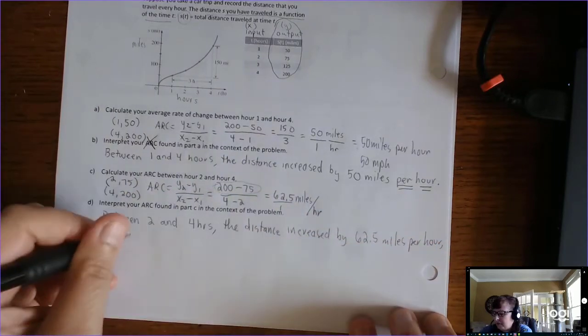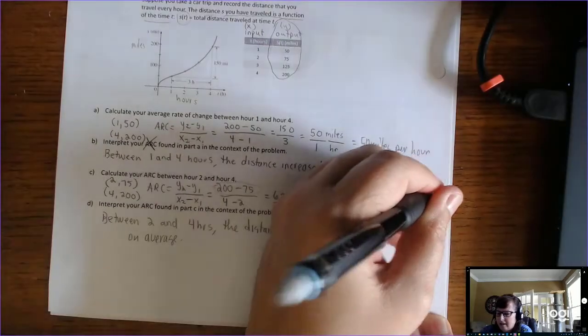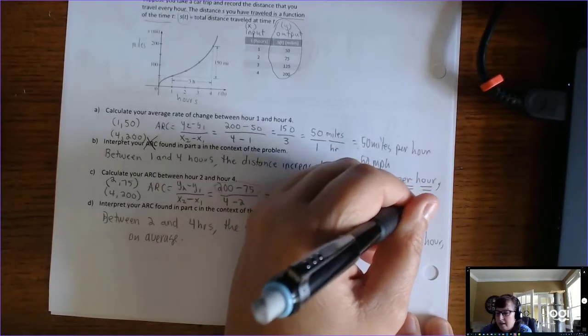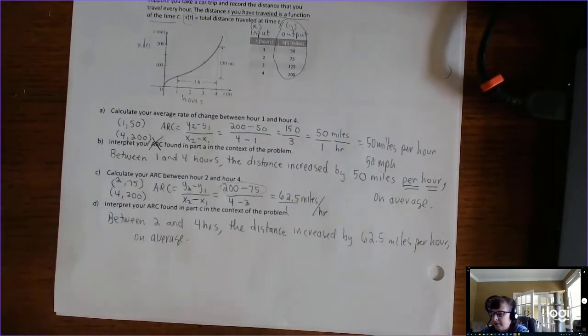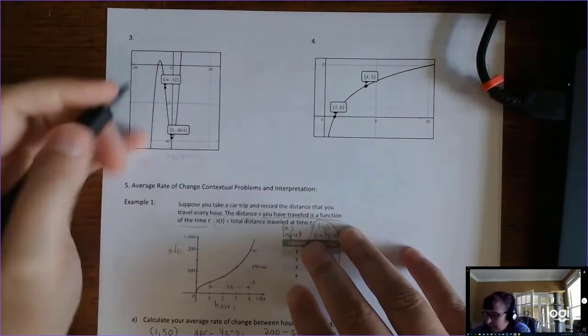Now I always forget, you really should put on average at the end, because this is not exact, because it's not constant, it's not a line, it's a curve. So this is only happening on average. Alright, so go ahead and try to find the average rate of change for these two. These are not word problems, so we would want the exact answer.